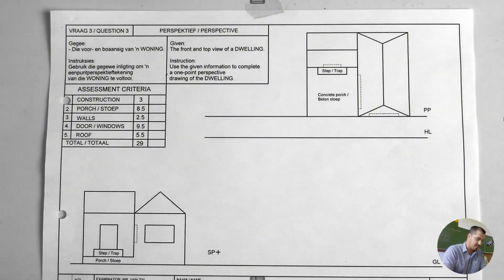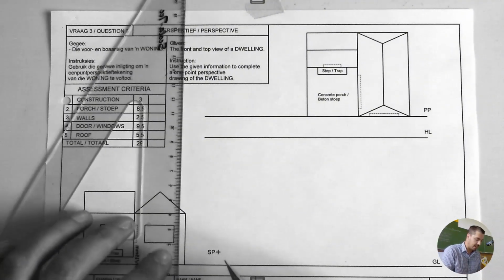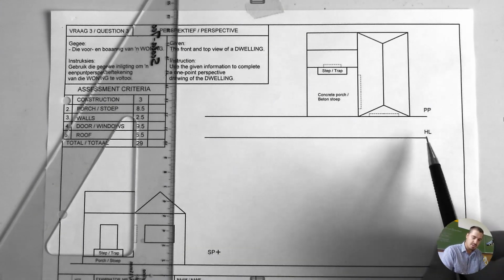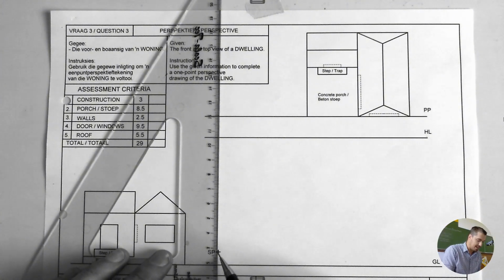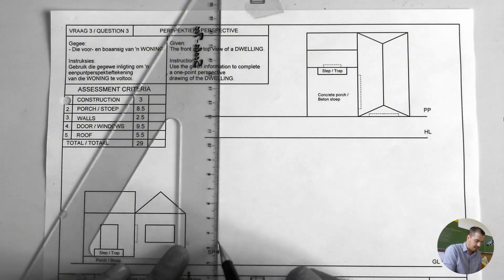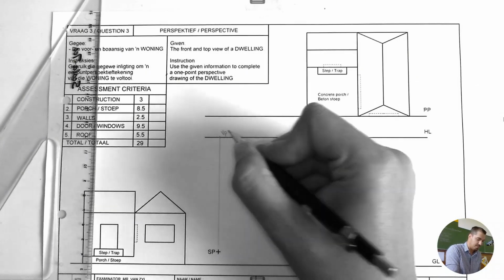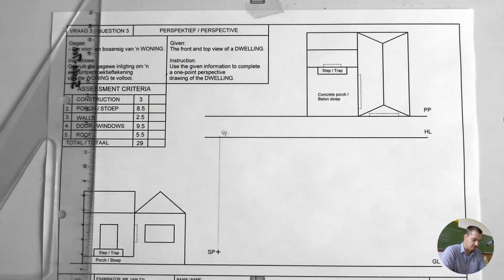Alright, so 1 point perspective means we don't have 2 vanishing points, we only have 1. So the vanishing point is always going to be determined by the SP. Now this is called the standing point. So if you look at the SP, it's always going to be the starting point that you have to use in order to determine the vanishing point. The vanishing point cannot be on any other line except the HL, the horizontal line. So that means I'm drawing a straight line from the SP in construction onto the HL, and that point there becomes my VP. You have to label it. That indicates a vanishing point.